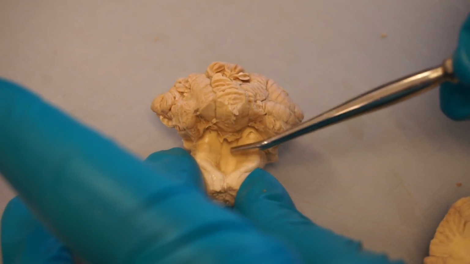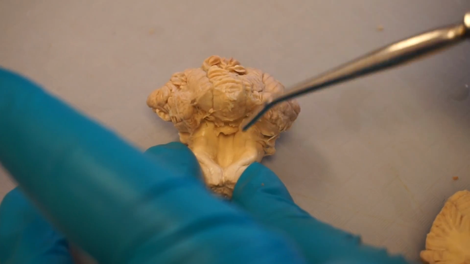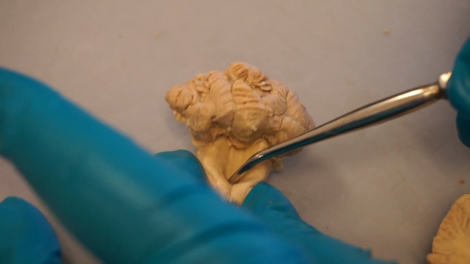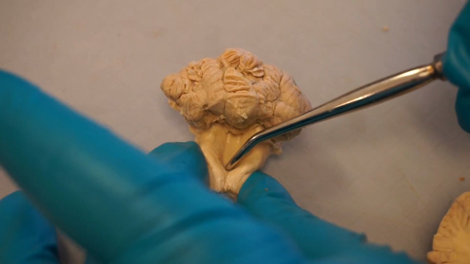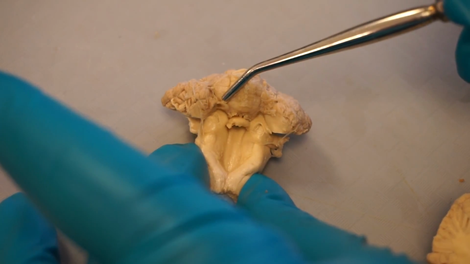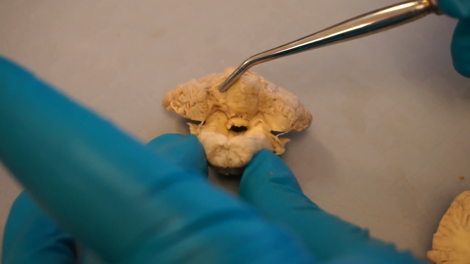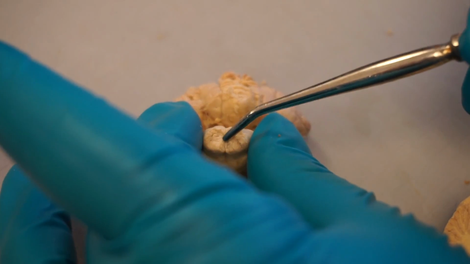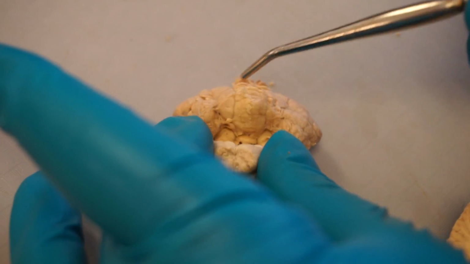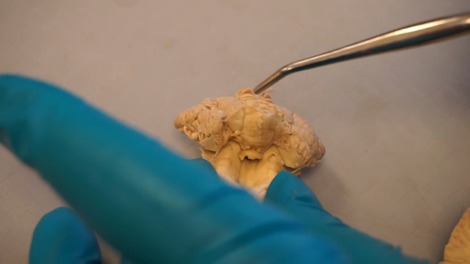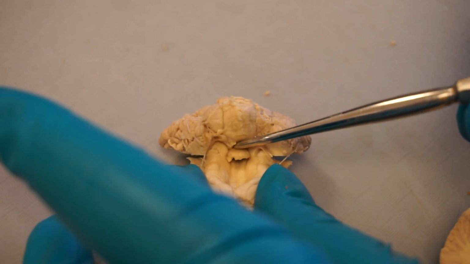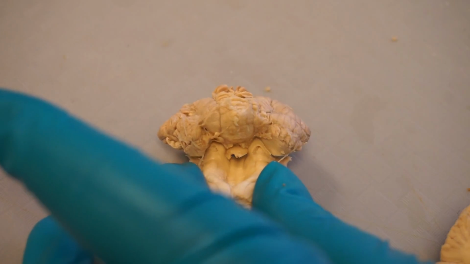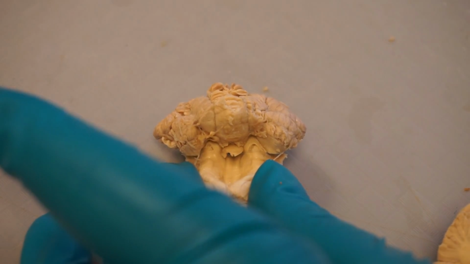So the fourth ventricle makes this big V and then starts to close down. And that area where it closes is called the obex. And then ultimately that will become the central canal of the spinal cord. So we know we have fourth ventricle in that myelencephalon region.